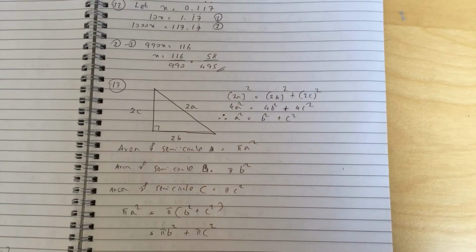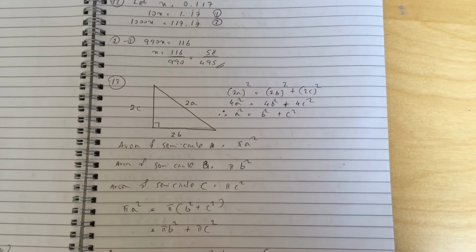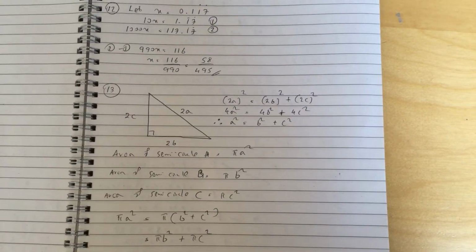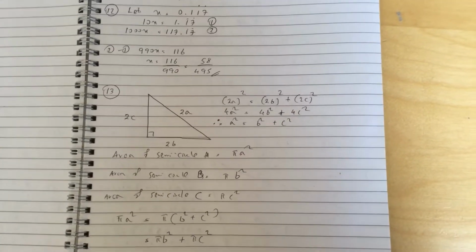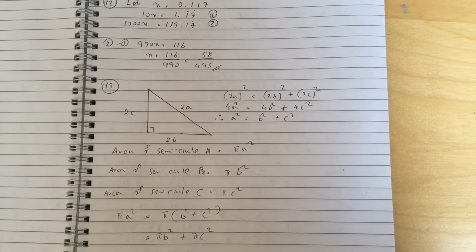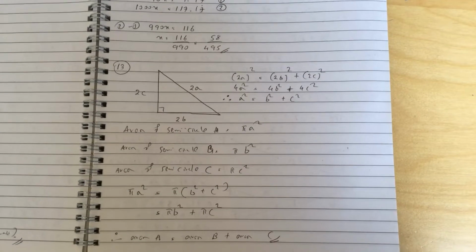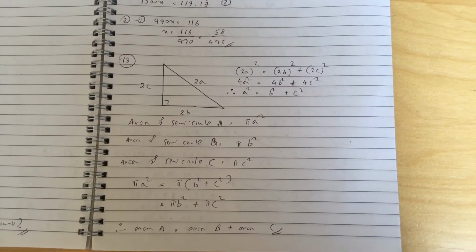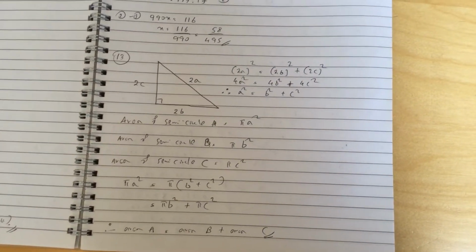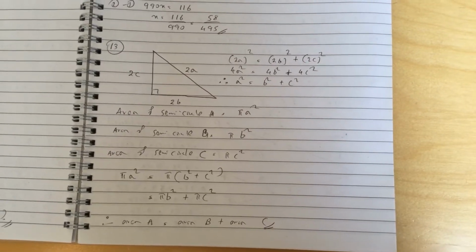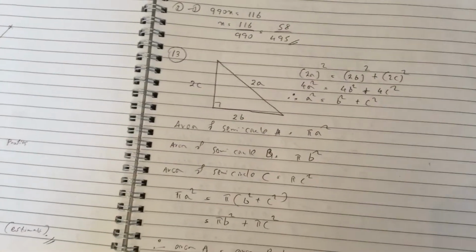Now we can write the area of semicircle A, pi a squared, is equal to pi bracket b squared plus c squared, because a squared is equal to b squared plus c squared from the Pythagoras. And then you just open the bracket, so pi b squared plus pi c squared. So therefore area A is equal to area B plus area C. You just have to set it up nicely and show it clearly.